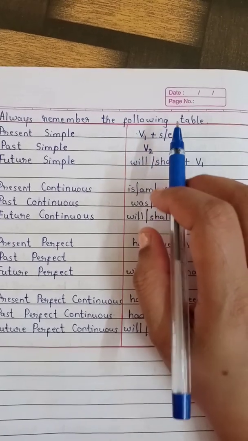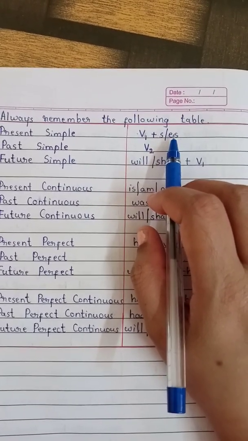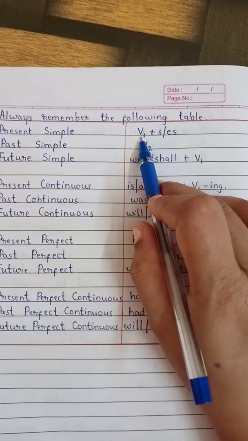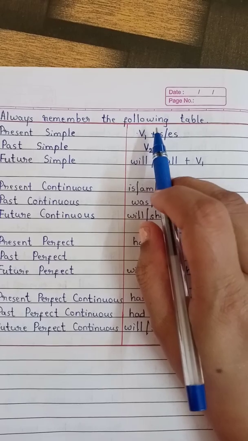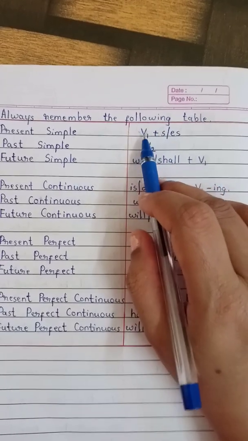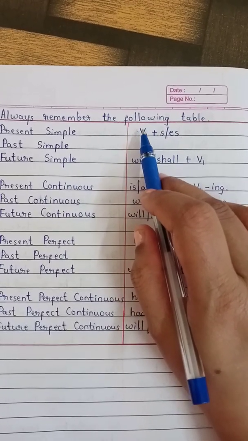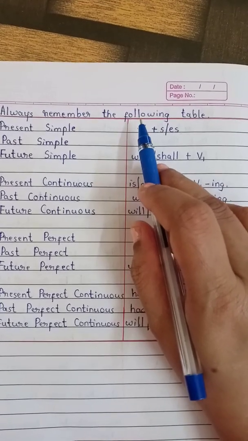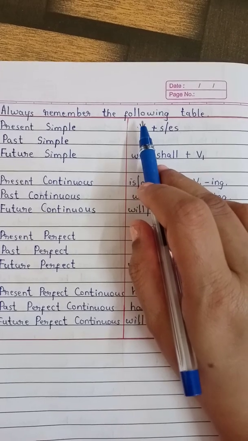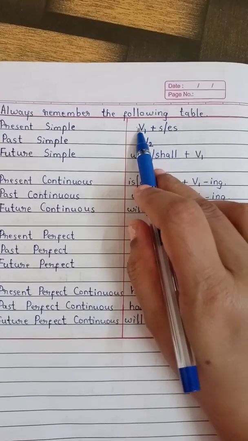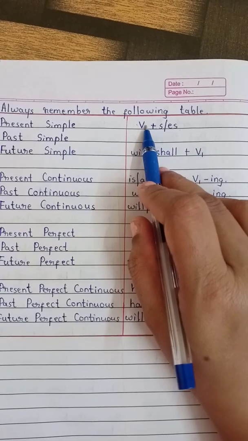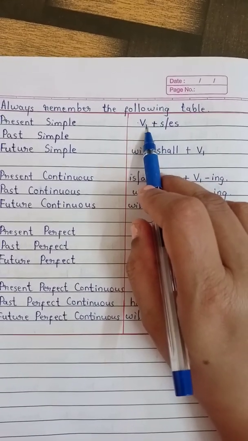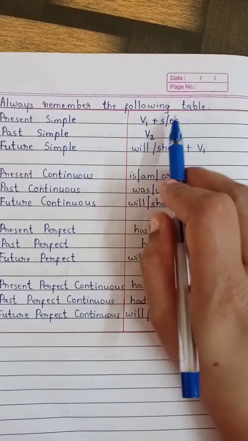And so we use only V1 when the subject is plural, and we will always use V1 with I and you. Okay, V1 we will use with I, you and a plural subject, and with a singular subject we will use V1 plus s or es.